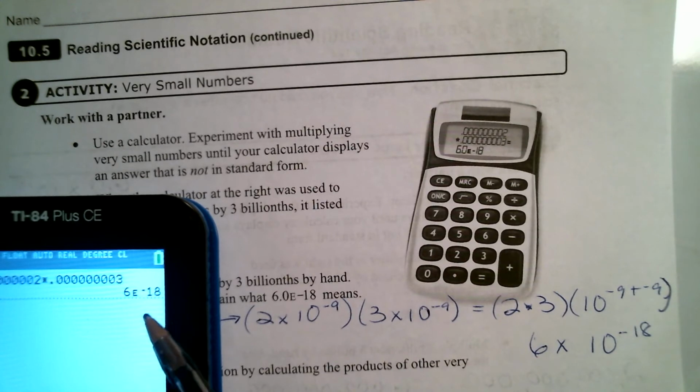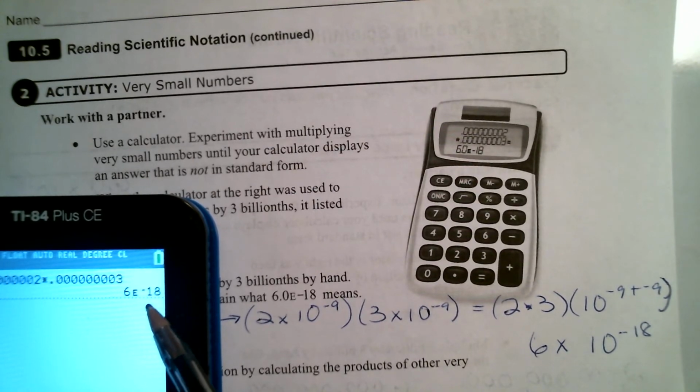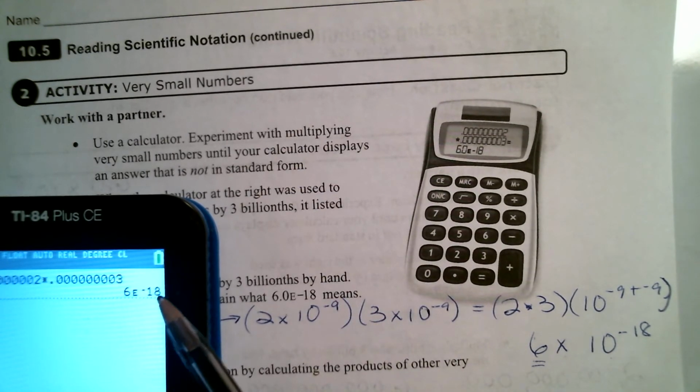I know this for a fact from algebra: if you write that down as an answer, you will get counted wrong because we have to interpret the calculator language. We have to translate the language of the calculator, which is 6e negative 18, as 6 times 10 to the negative 18 power. This is the exponent on a power of 10.